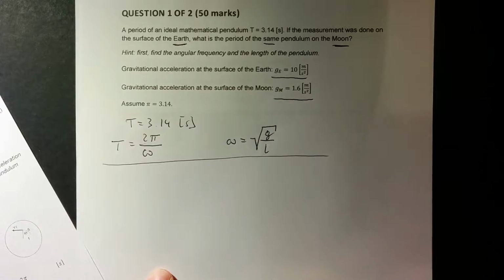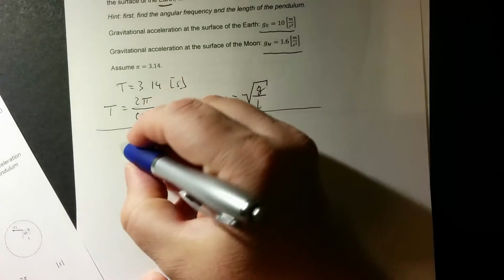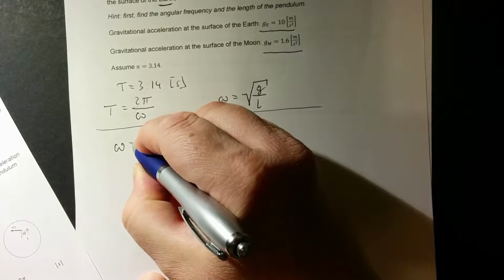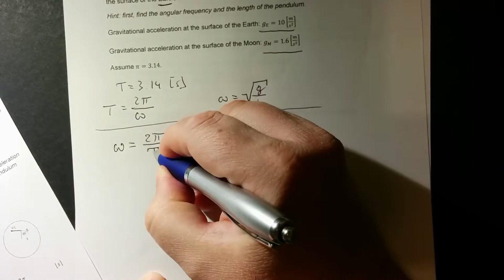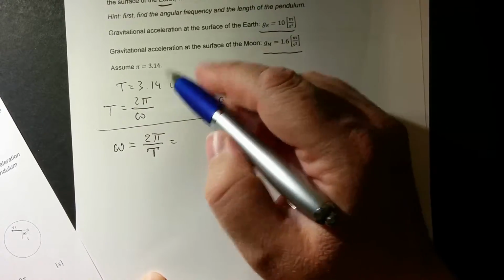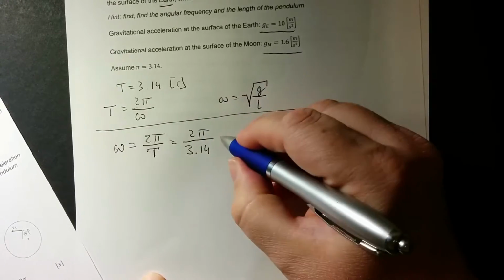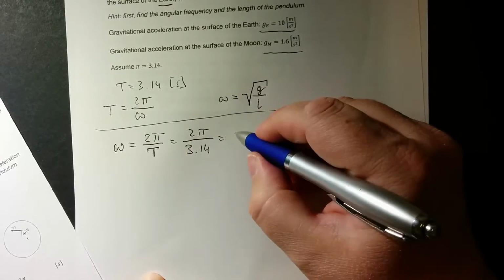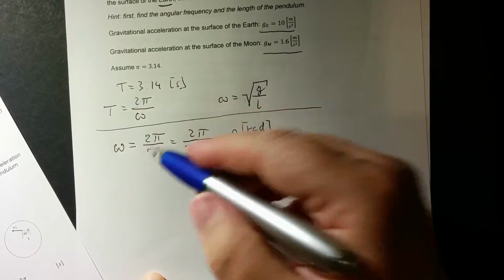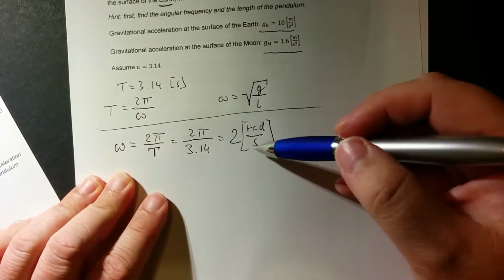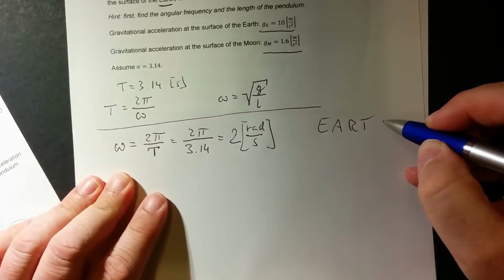So let's use the first formula and calculate omega. Omega equals 2 pi over T, over period. We know that this period is 3.14, so it's 2 pi over 3.14. Quite incidentally, after the calculation, we get exactly 2 radians per second. This is the angular frequency of the pendulum. Please note that this is the pendulum measured on the Earth.